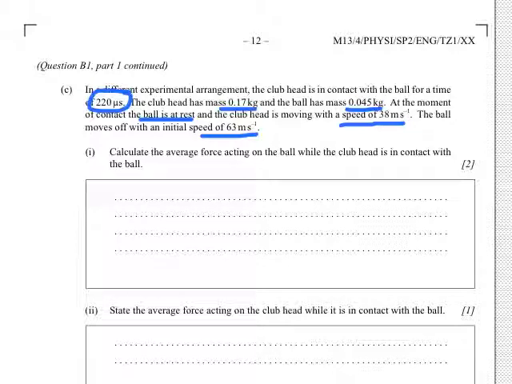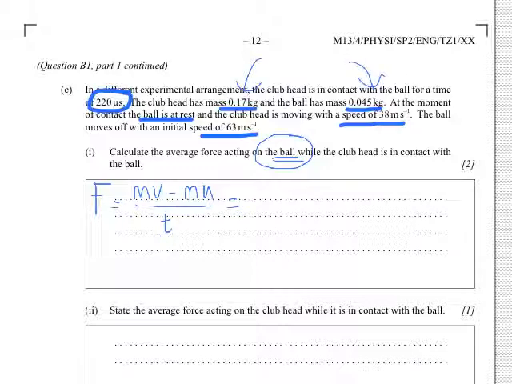Calculate the average force acting on the ball. Well, force equals the change in momentum, which is mv minus mu, over the time. We're considering the ball, so just the ball. You can't mix what's going on with the club head and the ball, so you have to be very, very clear. The ball has an initial speed of 63, and initially it was at rest.